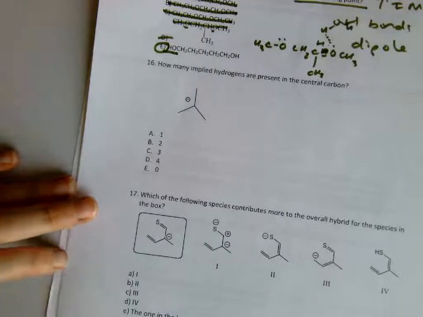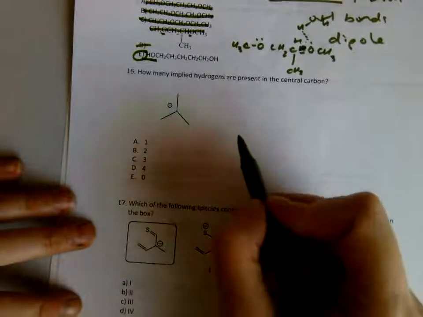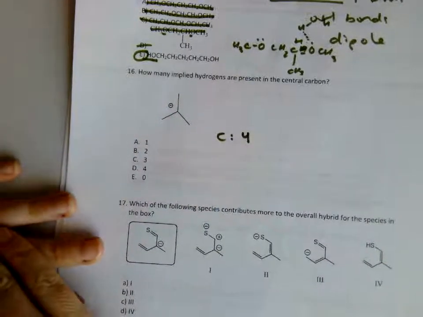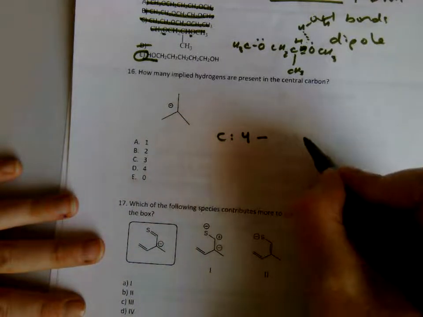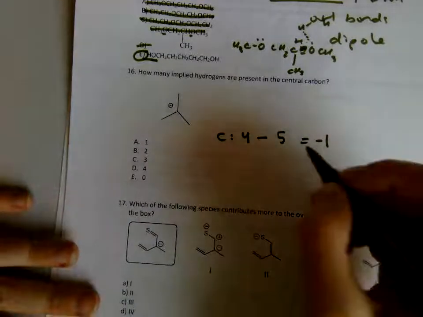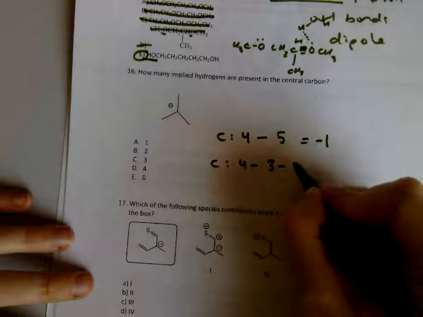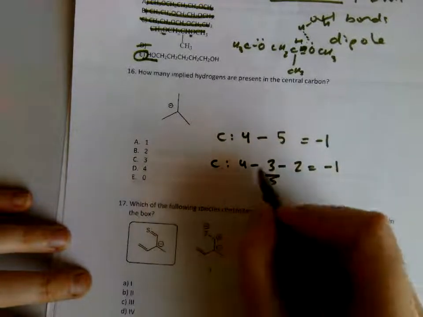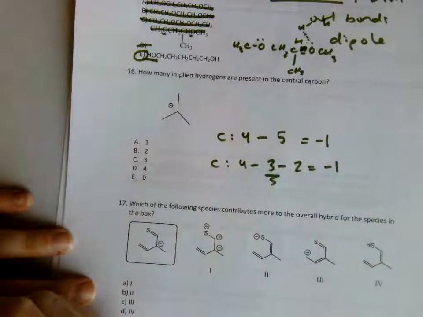All right, how many implied hydrogens are present at the central carbon atom? So this is those hidden implied hydrogens again. So carbon comes with 4 valence electrons, and we have a negative charge, so it has to be minus something to equal -1. So 5 total. We have 3 bonds, so carbon minus 3 bonds minus 2 would equal -1. Because we can see the 3 bonds, so 4 minus 3 is 1, so you still have to take away 2 more to get to -1.